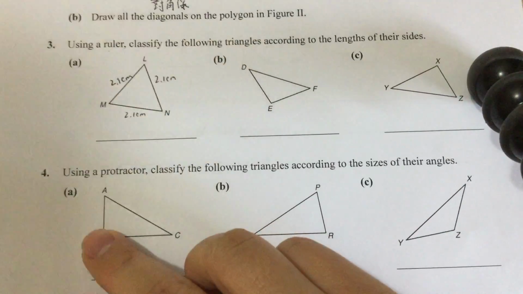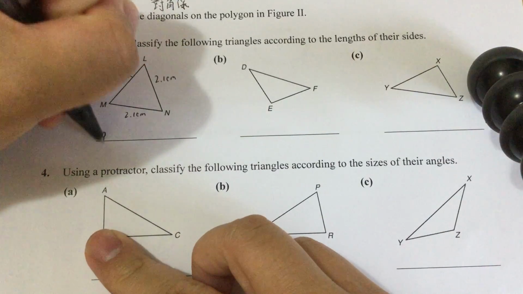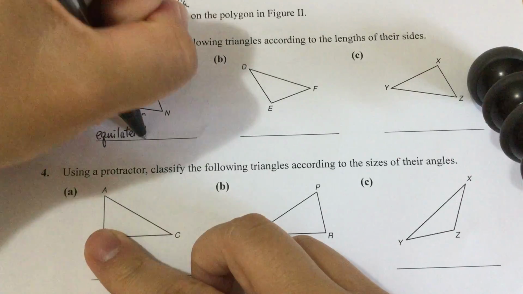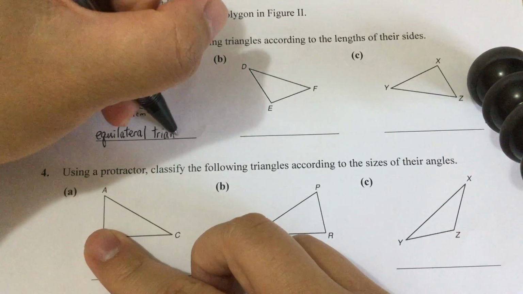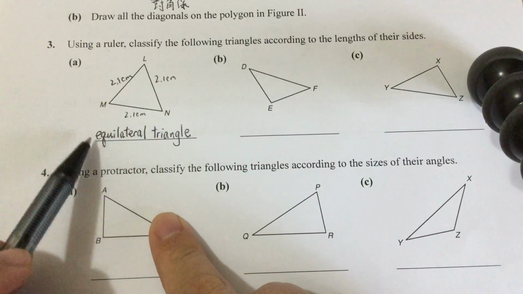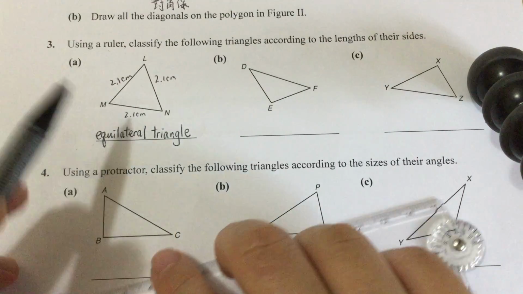So in English, this one is called an equilateral triangle. That means a triangle with 3 equal sides. So this one is called equilateral.